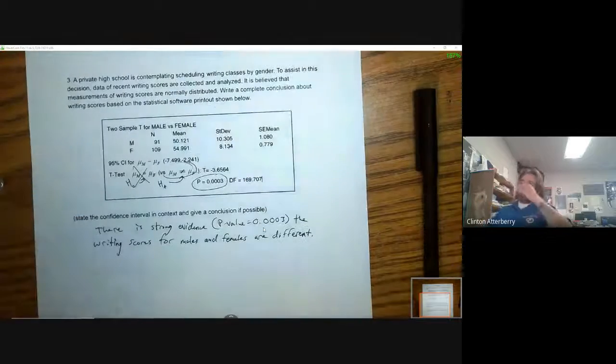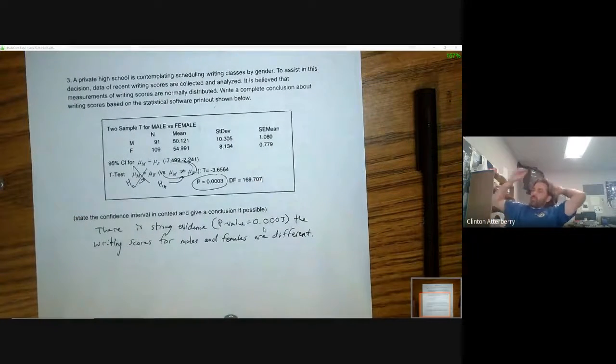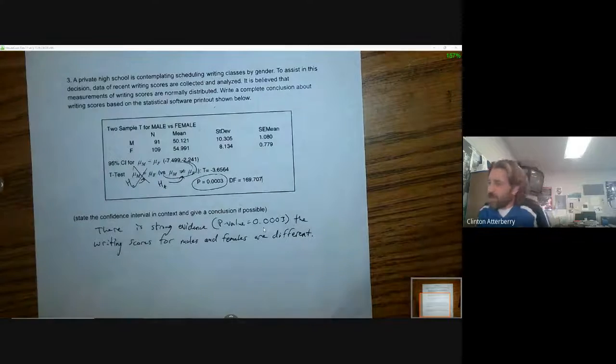And there is strong evidence, with a p-value of 0.0003, that the writing scores for males and females are different.